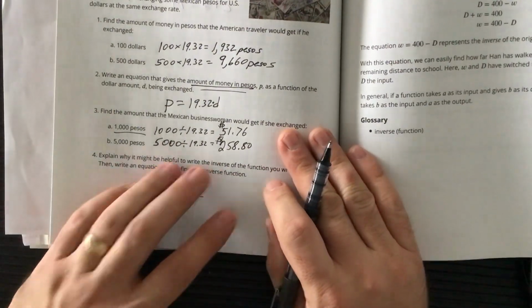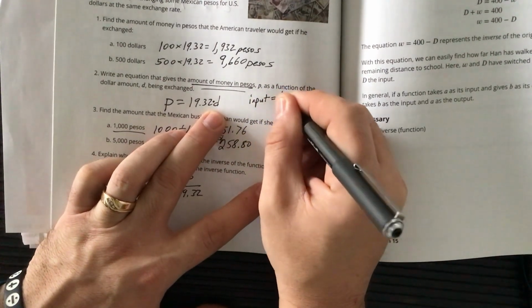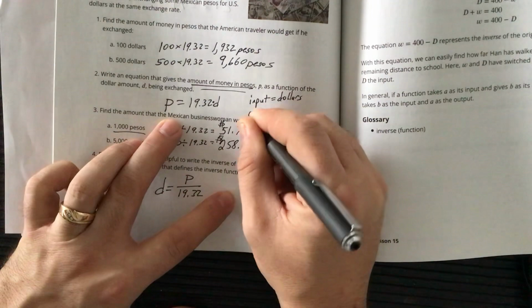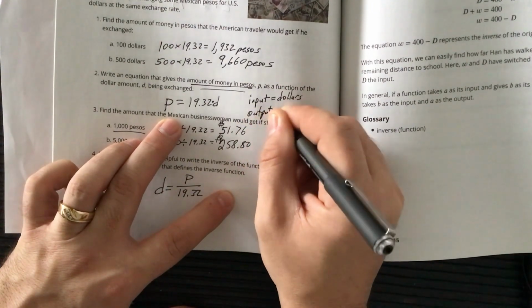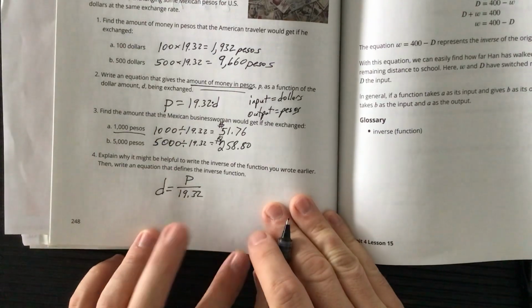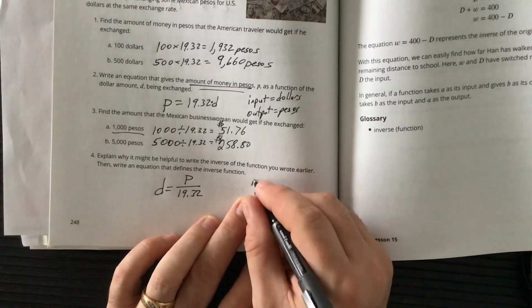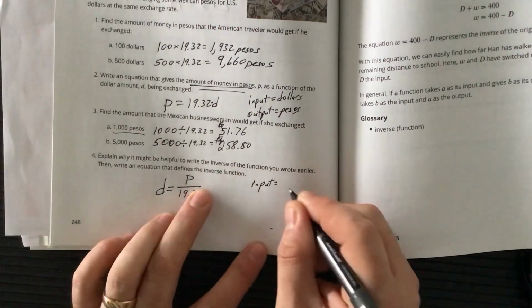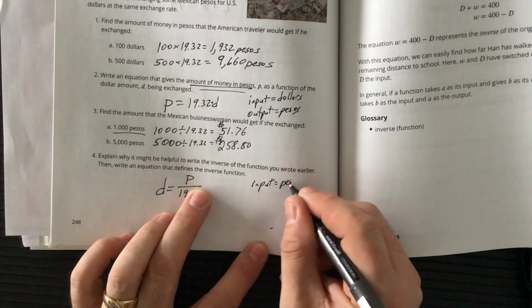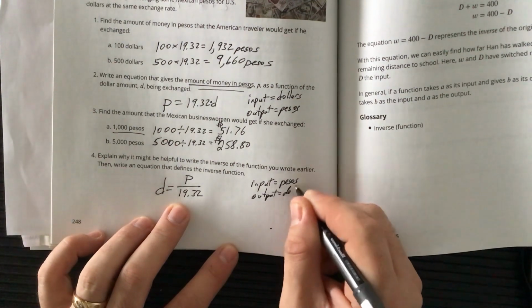One other thing I want to point out, the input here is dollars. The output is pesos. And this is the exact opposite, the inverse of that. Your input, the number you're putting in, is pesos. Your output, your answer, is dollars.